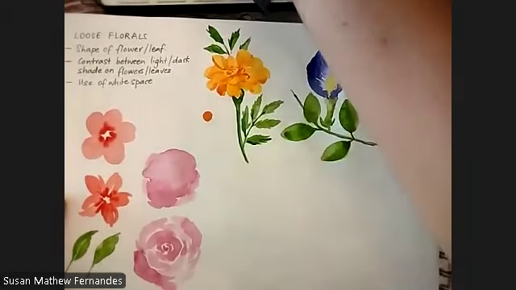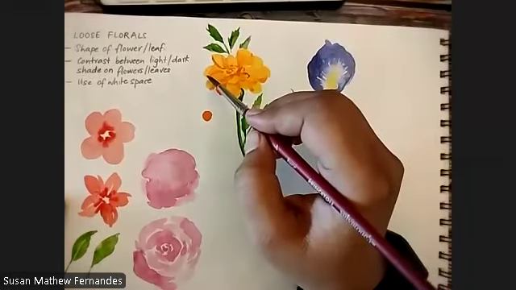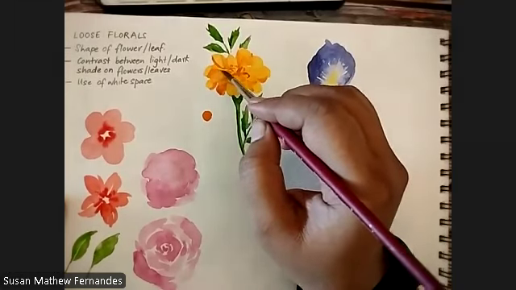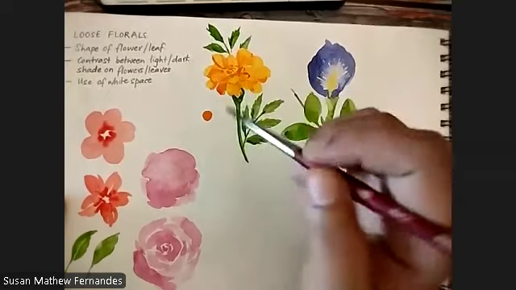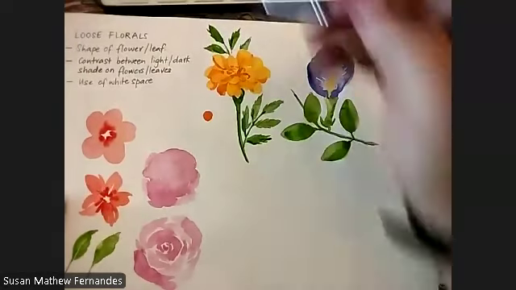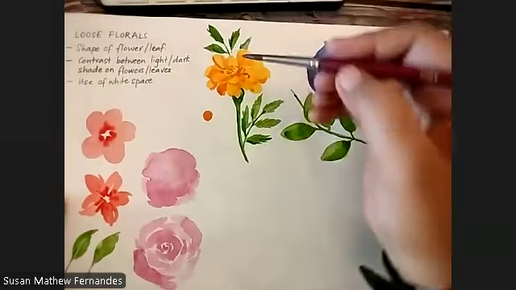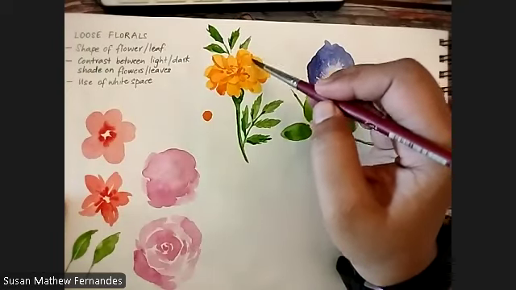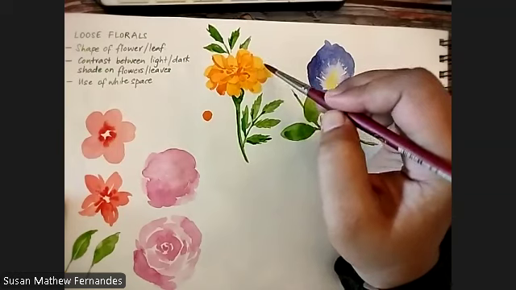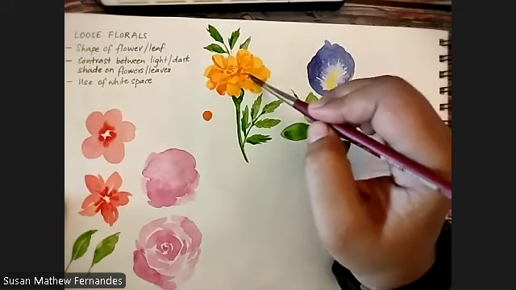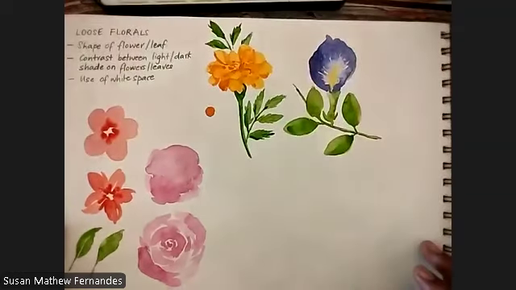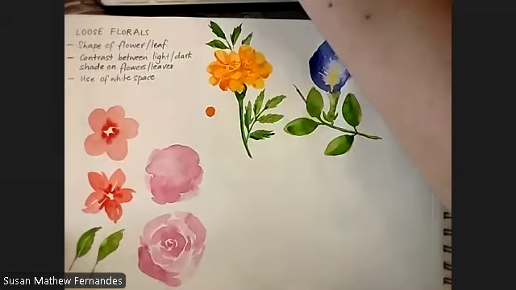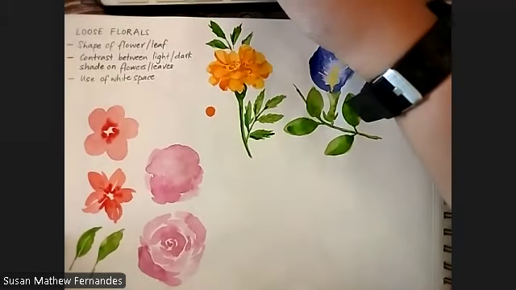See over here, my petal has got some shape and darkness. So I'm going to put it in there. See? But don't go into too much detail. Again, remember, we are doing loose florals. So it's just got to be a touch of this and a touch of that. That's it. A hint of everything. At some places, you may feel that you want to put a little bit more of a darker shade.